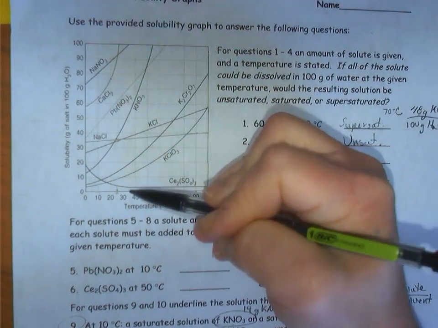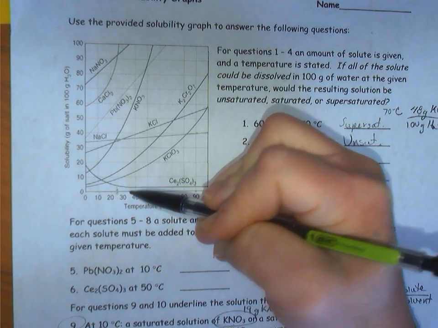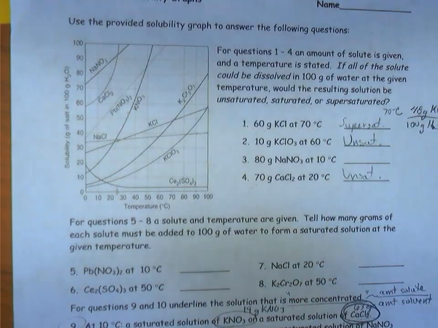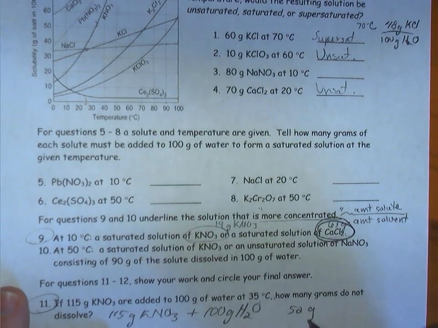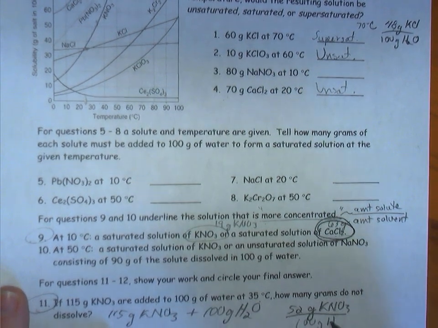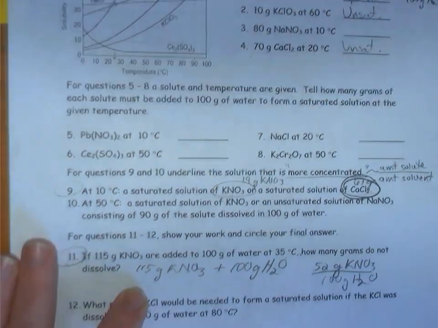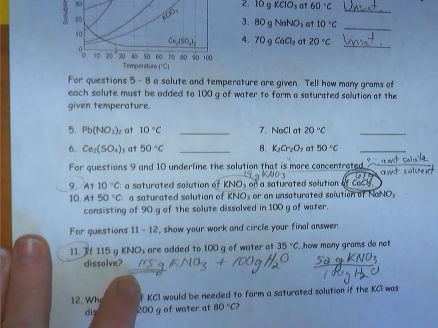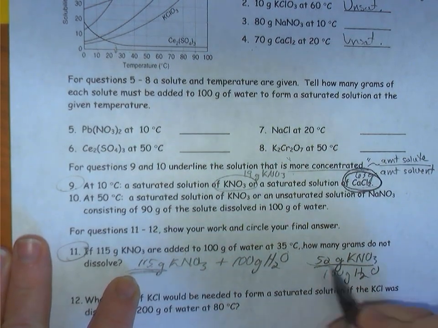At 35, our KNO3 is about 52 grams per 100 grams of water. That's all that can be dissolved. We are trying to dissolve 115 grams. So no, only 52 will dissolve.